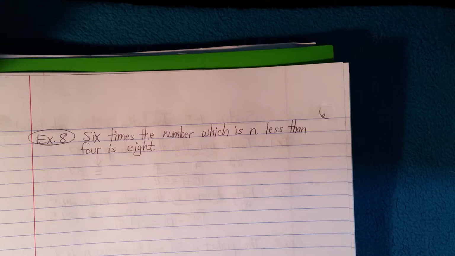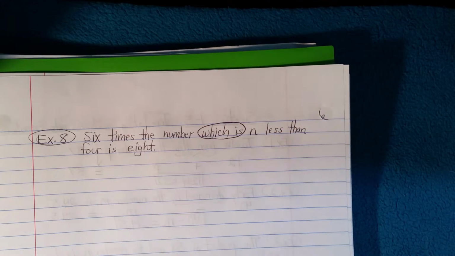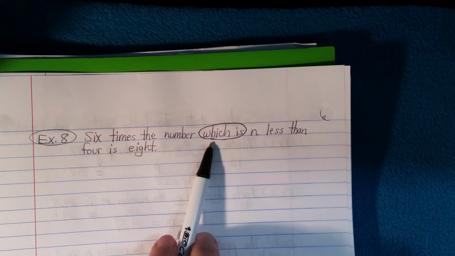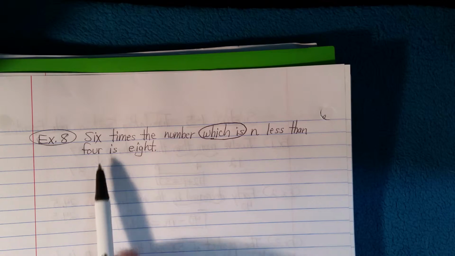Now, one more example. Example 8, 6 times the number, which is, this one has a little which is. It's kind of another unusual phrase, something to watch out for.